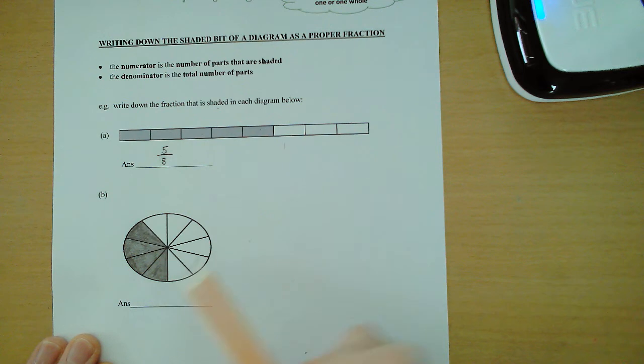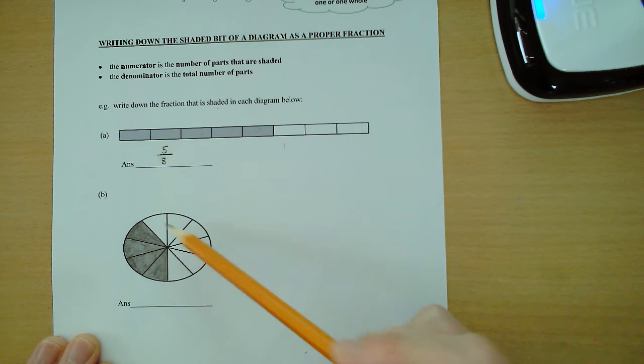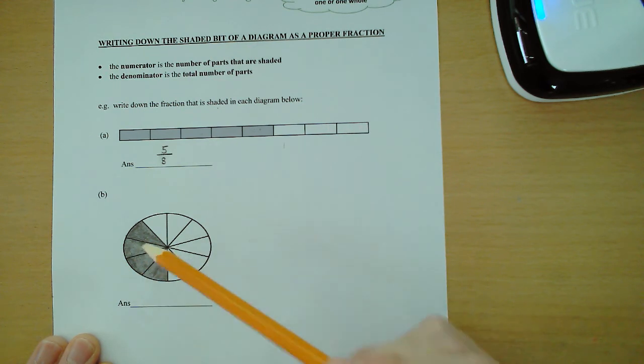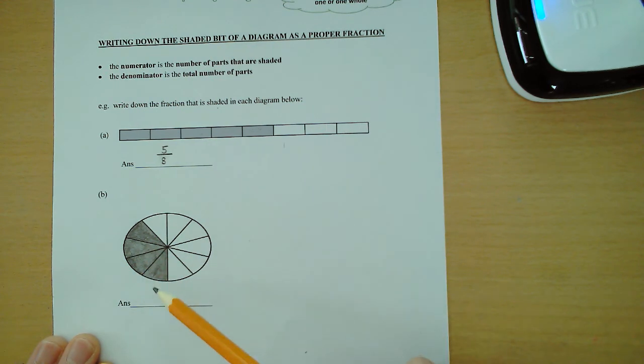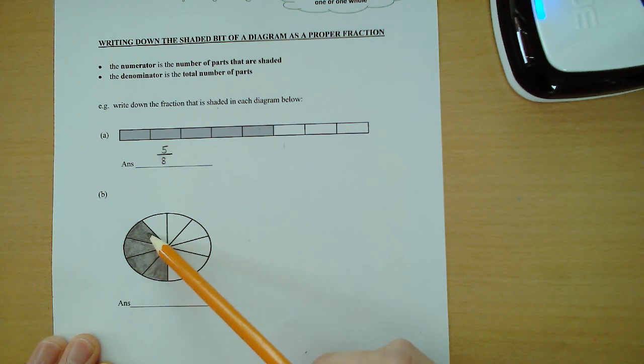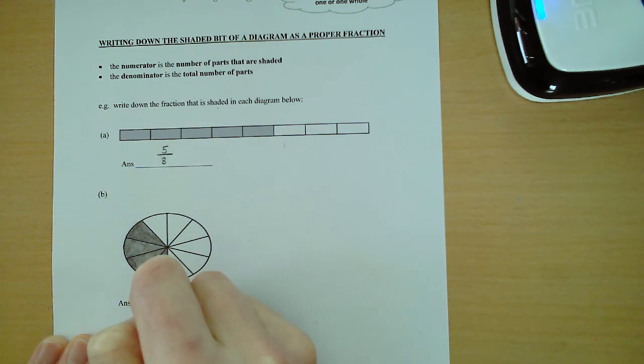Okay, part B is similar. Again, we have a diagram and a bit of it is shaded. We want to write down the fraction which represents the shaded bit. So the first thing we do is count how many parts are shaded. 1, 2, 3, 4. So that will be the numerator. So our numerator is 4.